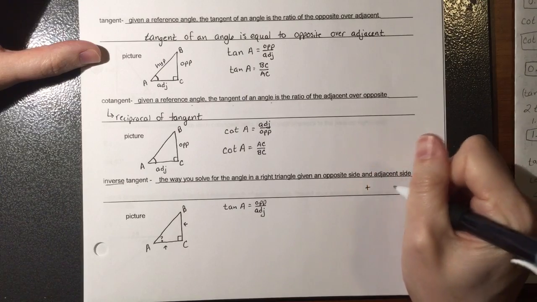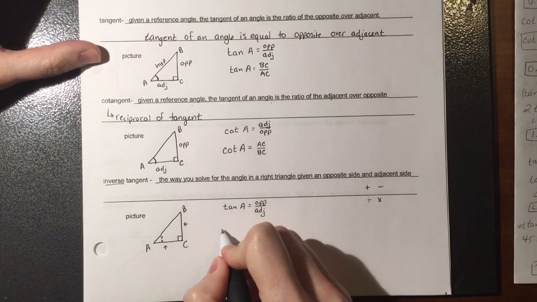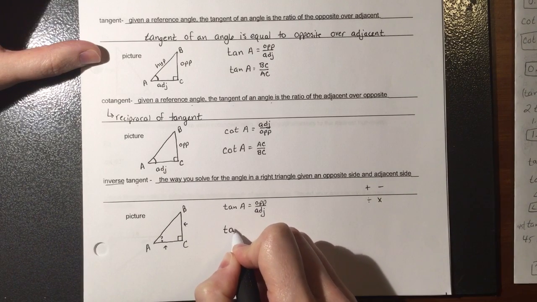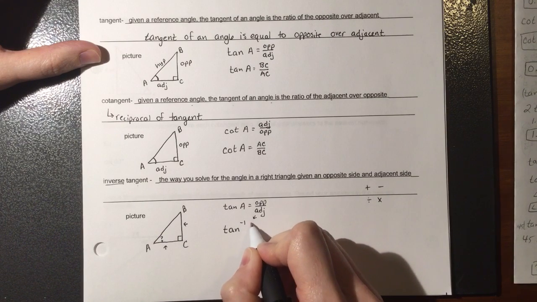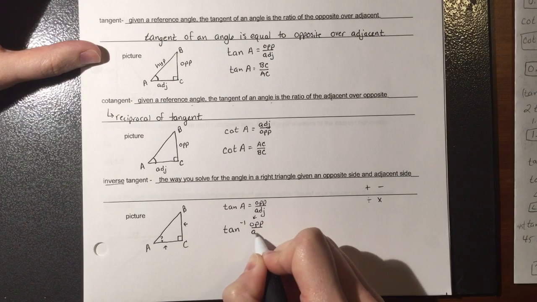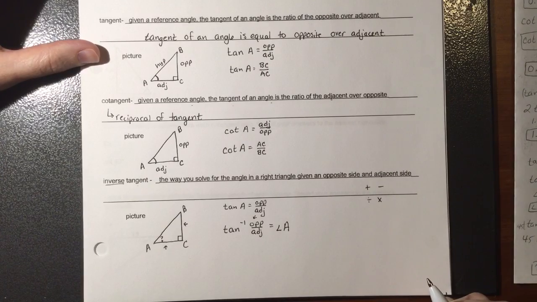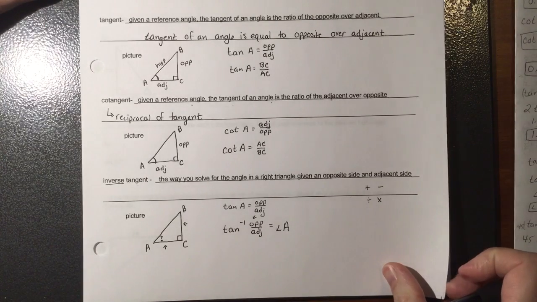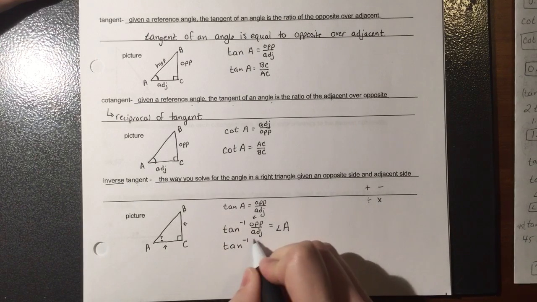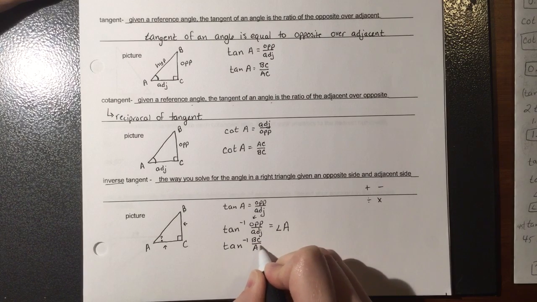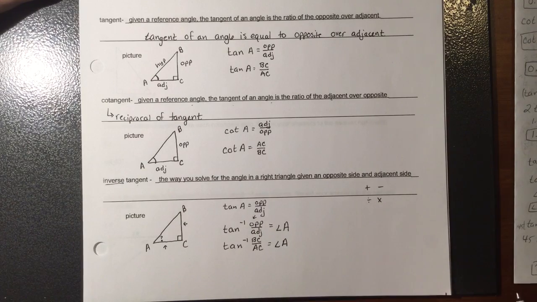If you're going to undo plus, you subtract. If you're going to undo divide, you multiply. If you're going to undo tangent, you do the inverse tangent. Because we want A to be on the outside and be equal, opposite over adjacent goes in here, and that's going to give you your angle A. In this case, the inverse tangent would be BC over AC, and you would be given numbers. You put this into your calculator and it'll tell you what angle A is.